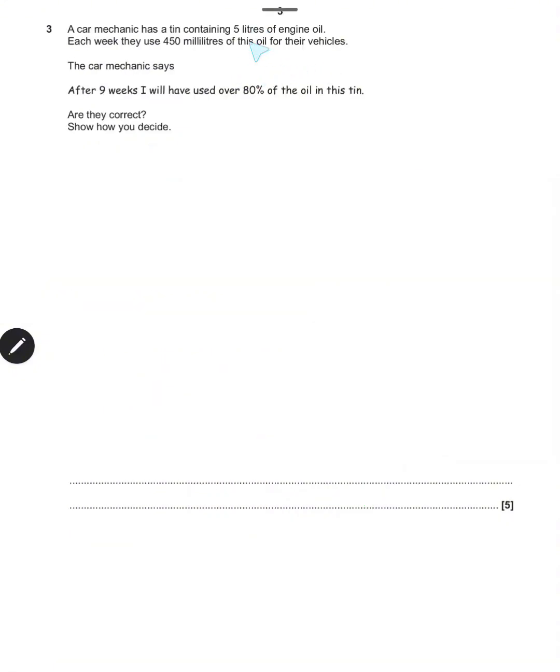Question 3, we've got a mechanic that's got a tin containing 5 litres of engine oil. Straight away, I can see we've got millilitres coming up. So I'm going to take that 5 litres and multiply by 1,000 just to change that to millilitres. There's your conversion to change to millilitres. The rest of the question says each week we use 450 millilitres, and after 9 weeks we'll use over 80% of the oil.